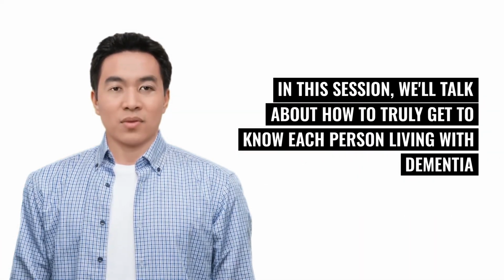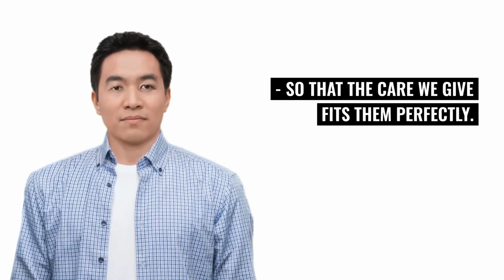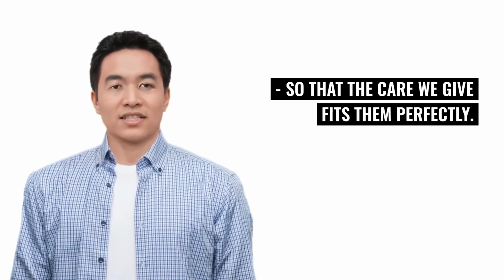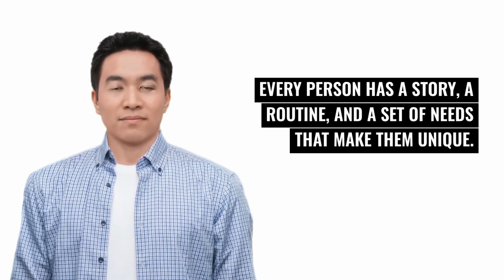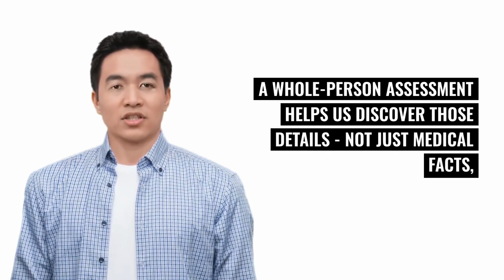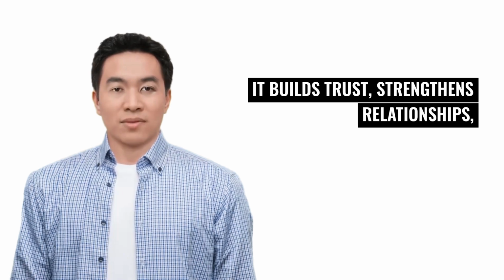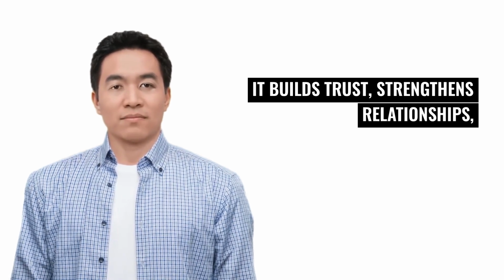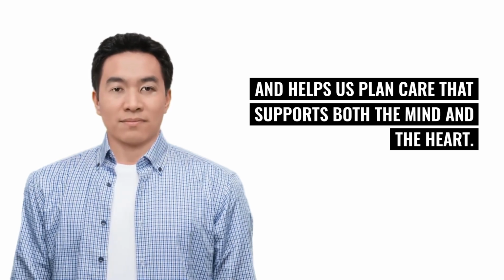In this session, we'll talk about how to truly get to know each person living with dementia, so that the care we give fits them perfectly. Every person has a story, a routine, and a set of needs that make them unique. A whole person assessment helps us discover those details, not just medical facts, but what matters most to the individual. It builds trust, strengthens relationships, and helps us plan care that supports both the mind and the heart.